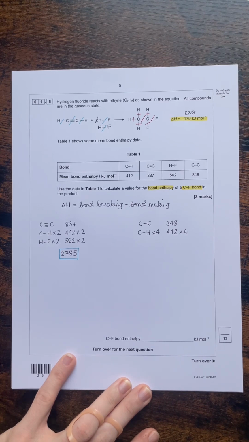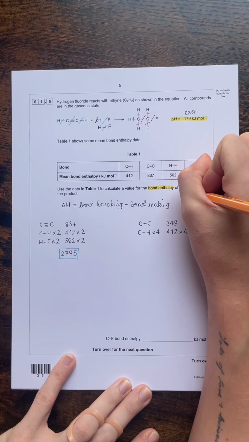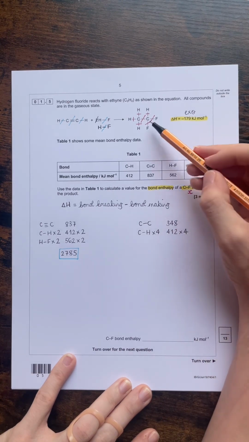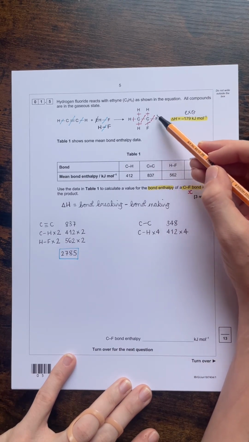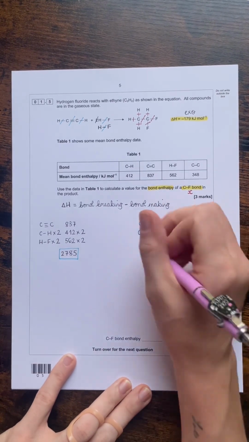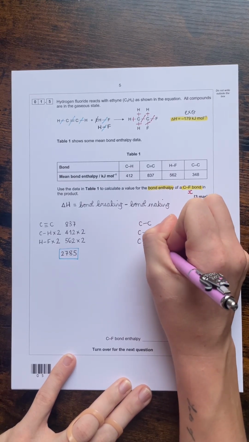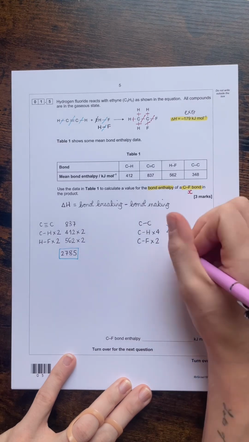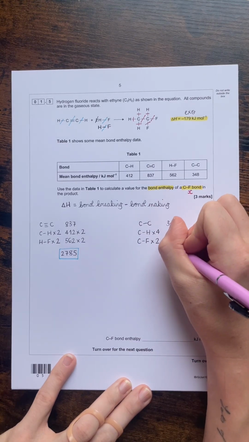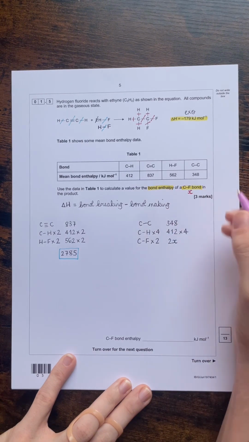So this is where algebra usually comes in. We're going to say that the CF bond is equal to X. And then because we've got 2 bonds being formed, we're going to need 2x in this part of our working out. So we've got C to F times 2, and we don't know what that is, so it's going to be 2 times, and then, as I've said, I'm going to call that x.